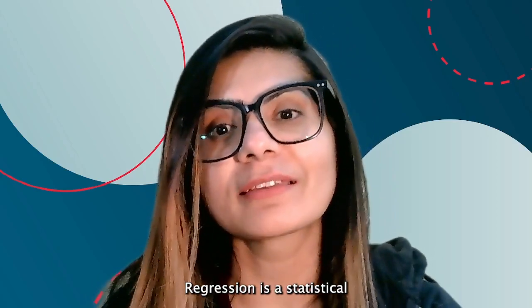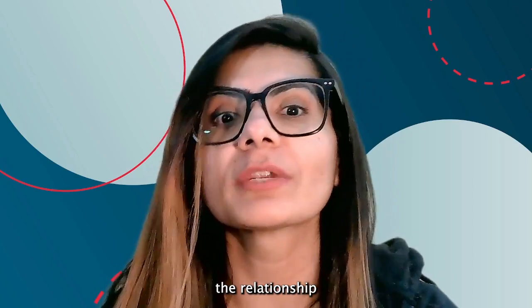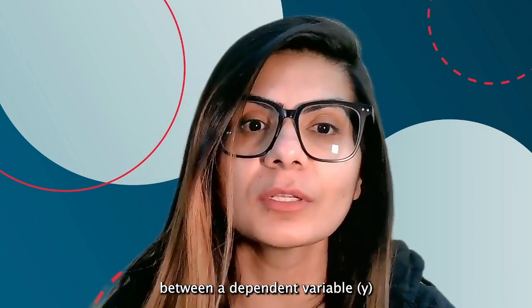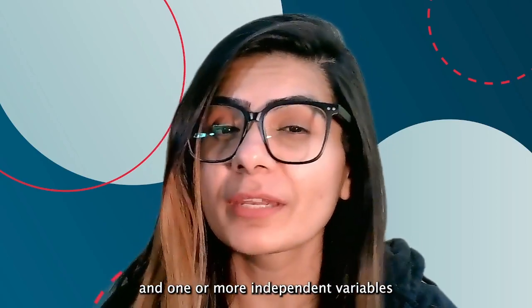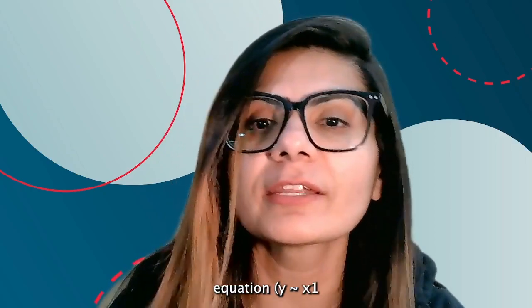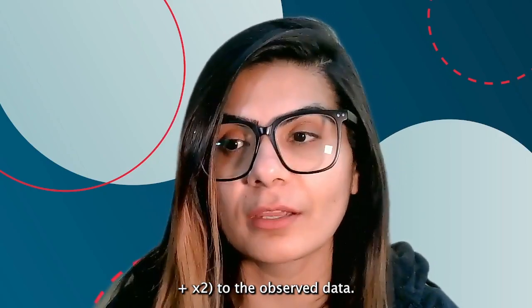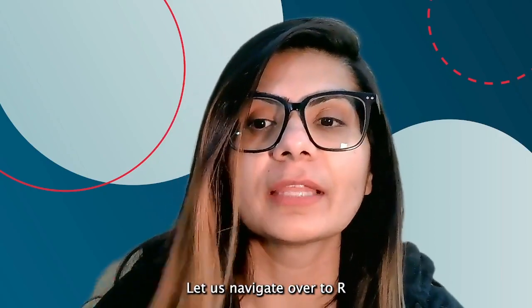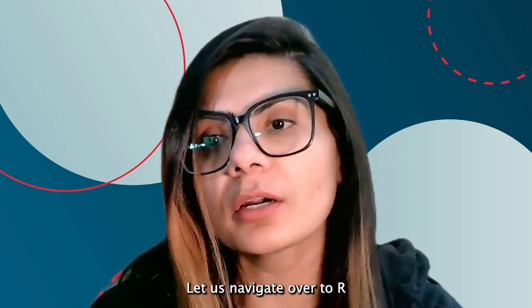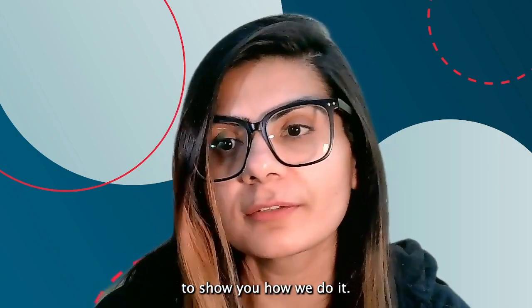Linear regression is a statistical method used to model the relationship between a dependent variable and one or more independent variables by fitting a linear equation to the observed data. Let us navigate over to R to show you how we do it.